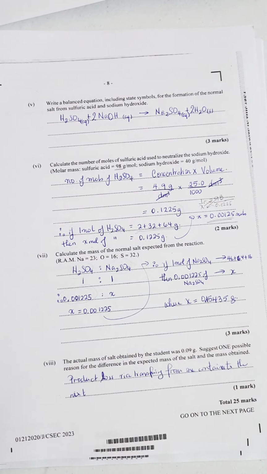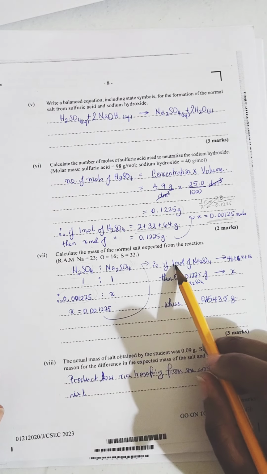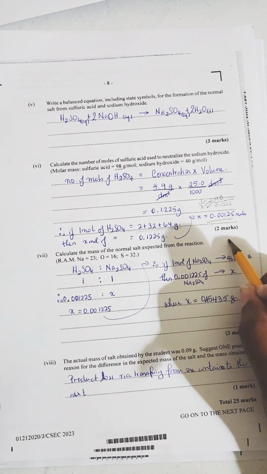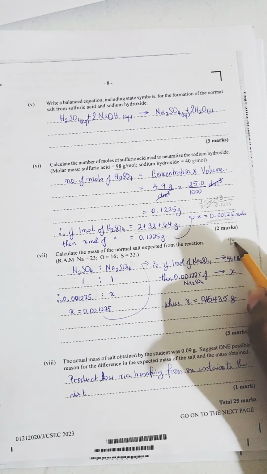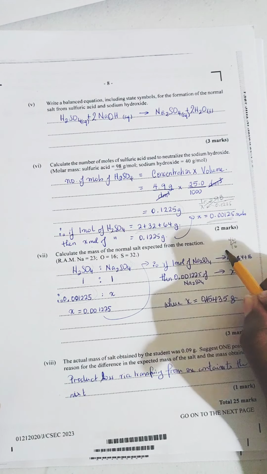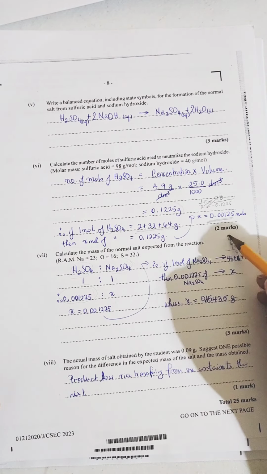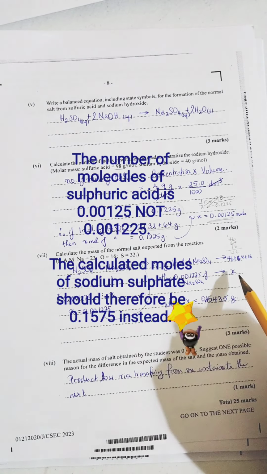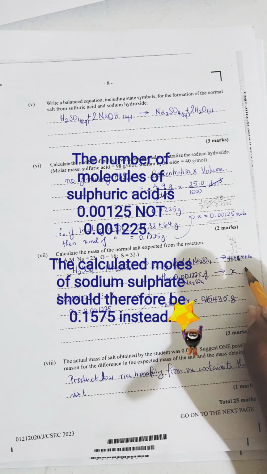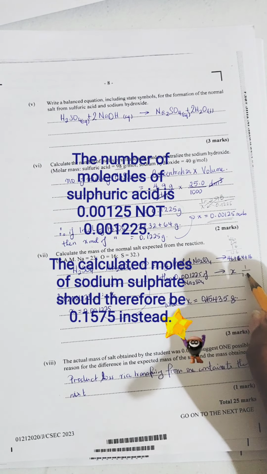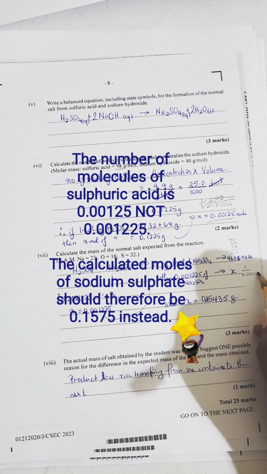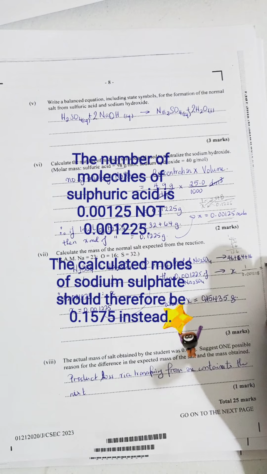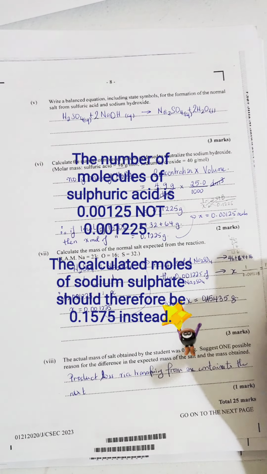And to figure out the mass, again, all we do is say, well, 1 mole of sodium sulfate has a mass of, let's see, 46 plus 64 plus 16. That will give us, let's see, 10, 11, 12, 126. My math is mathing. And so this is how it is. It will be 1 over 0.001225 equal to 126 over X. And again, we solve for X.